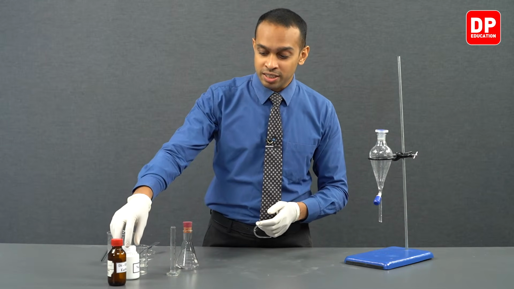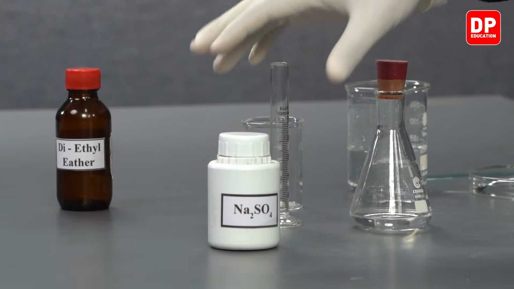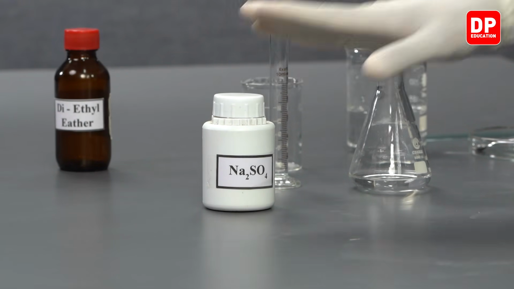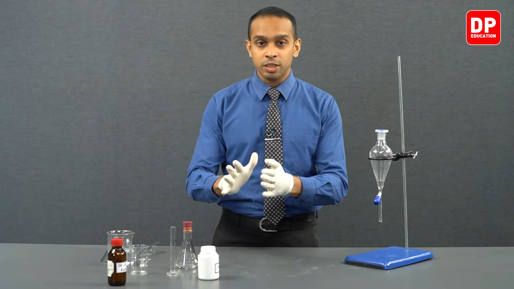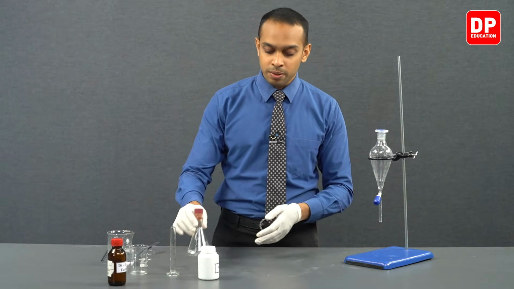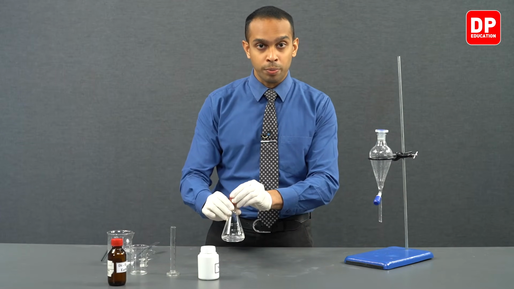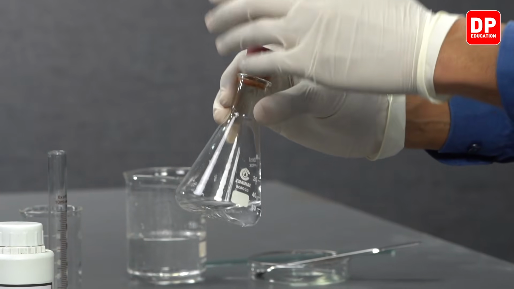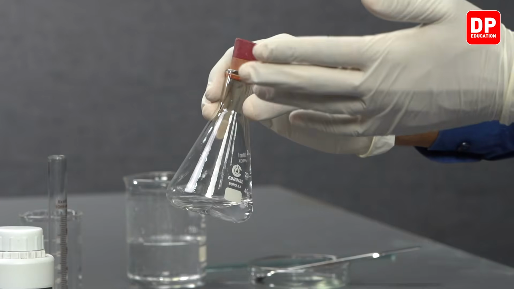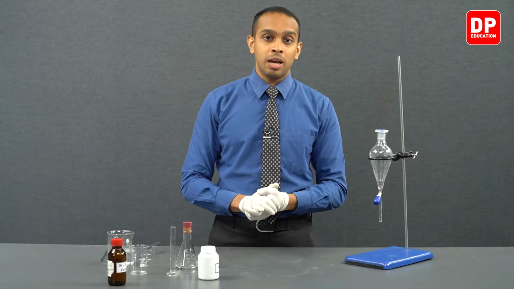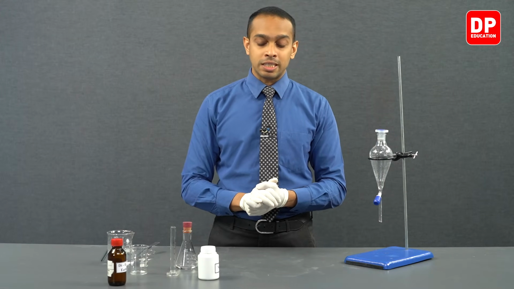Over here we have a drying agent, sodium sulfate, or more accurately we have anhydrous sodium sulfate in front of us here. So we are going to be taking this anhydrous sodium sulfate and we will transfer a small amount of the solid into this diethyl ether layer. The reason why we have closed this with a stopper, as I mentioned earlier, is because diethyl ether is very volatile and it might get evaporated if we keep it without placing a stopper on the Erlenmeyer flask.